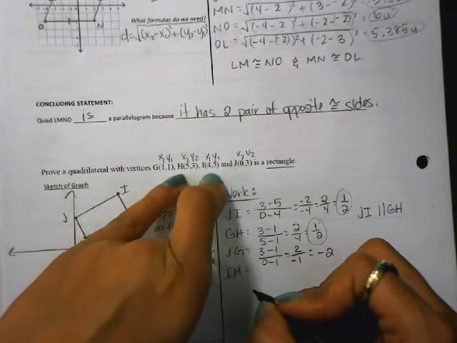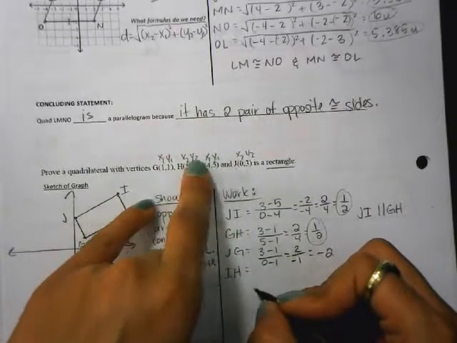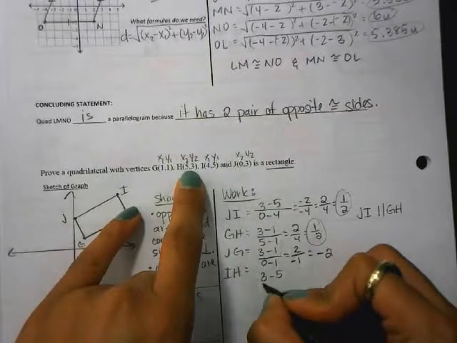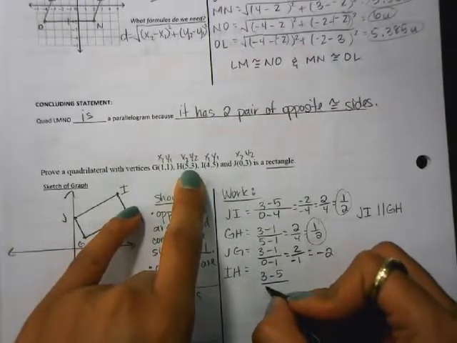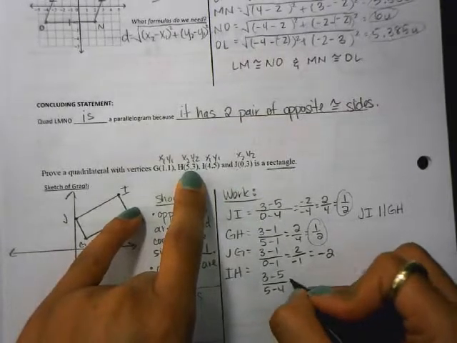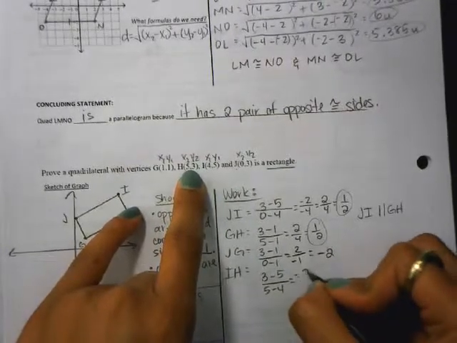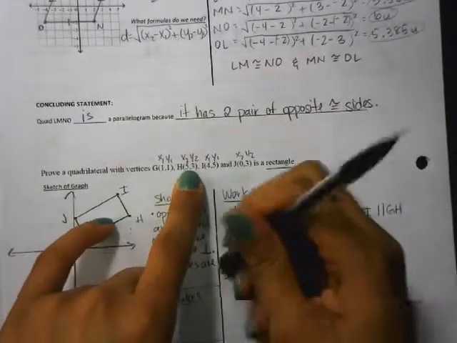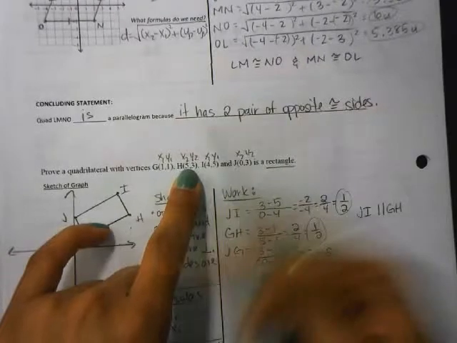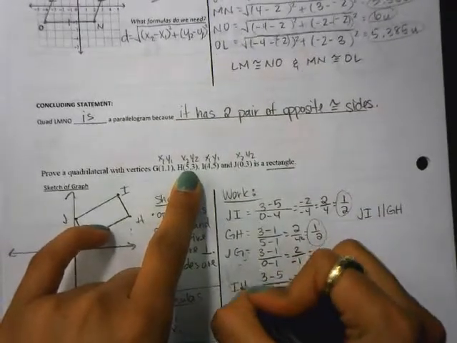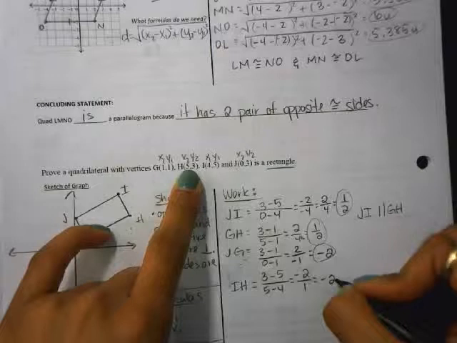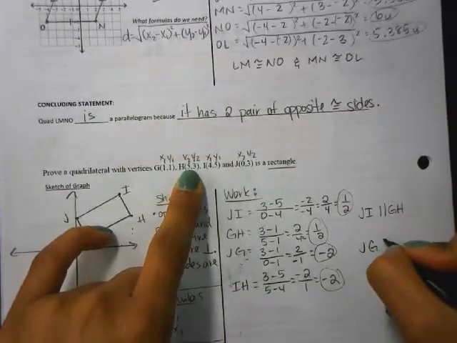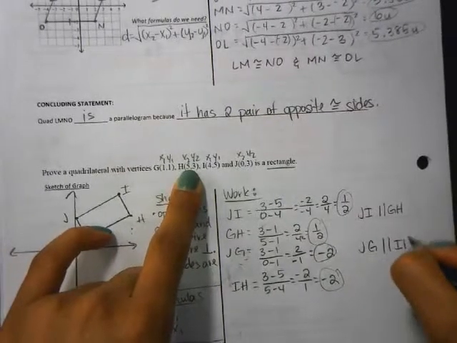Alright, now since these two have the same slopes, they are also parallel, so JG is parallel to IH. Okay? So again, because they have the same slope, because they have the same m, they are parallel. Now, notice, 1/2 and negative 2, are they opposite reciprocals? Yes or no? Yeah, so since they're opposite reciprocals, that means they're perpendicular. Yeah, opposite reciprocals means they're perpendicular.